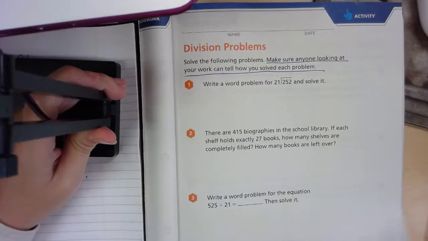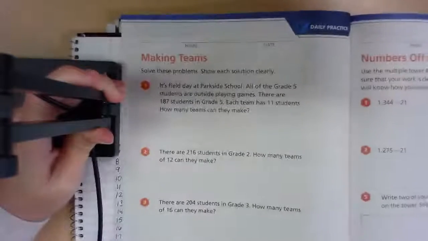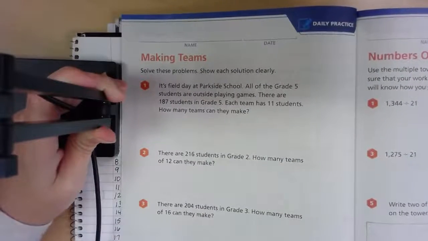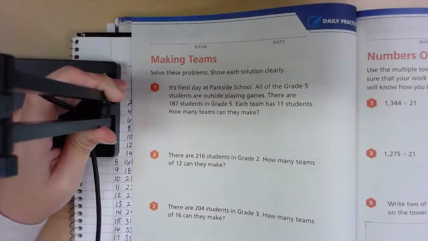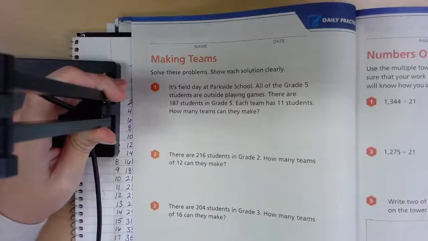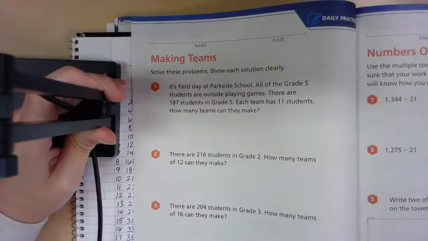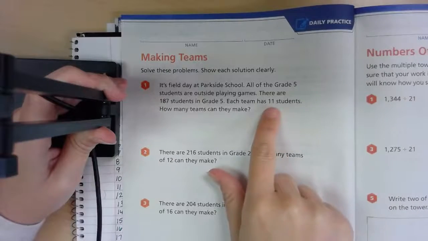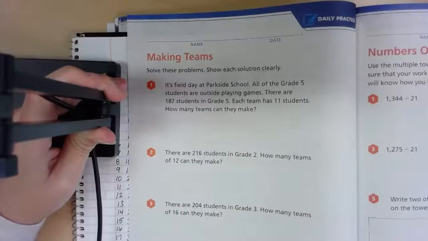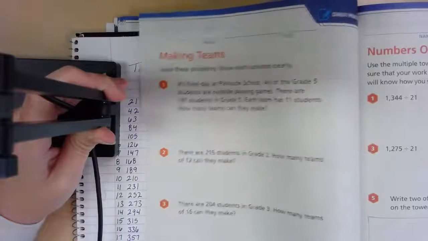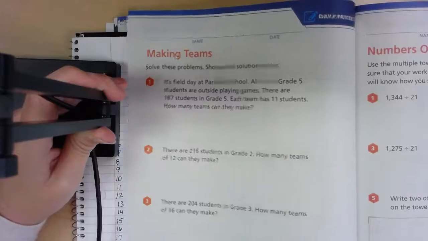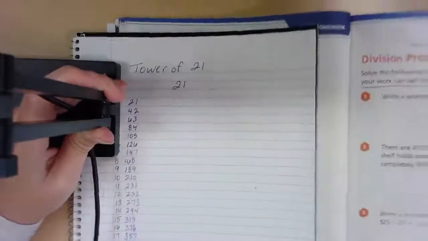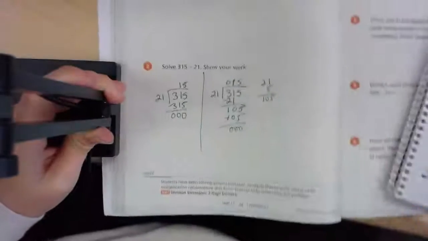Okay. The next page, 56, you may or may not find it helpful to use your chart of 21, but you might, so I would keep it handy just in case. You notice that on this page, though, there are numbers like 11, 12, 16, and 14. Check your chart and see if that's close to 21 or not. It's worth a shot, but I don't think that this page is going to help you with that. This page is more about doing it the long way, which is how we did it over here.